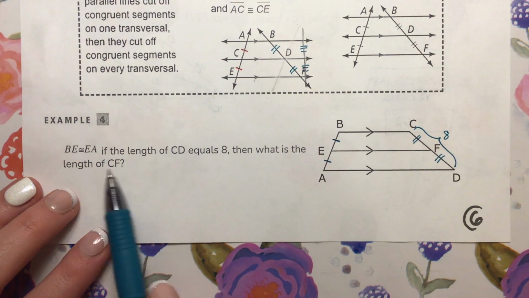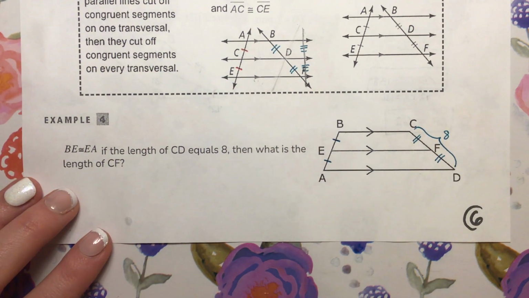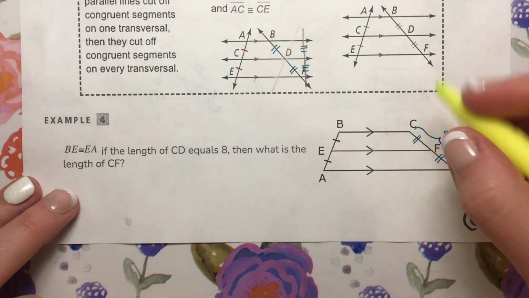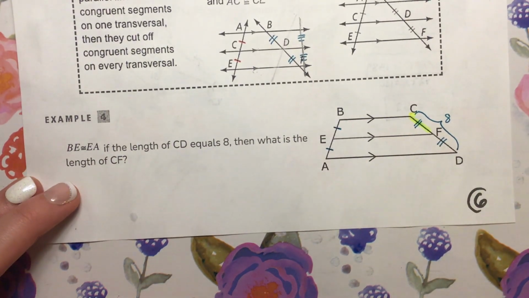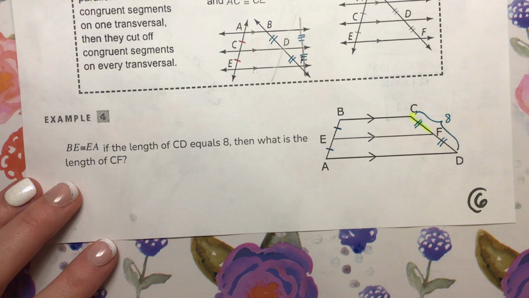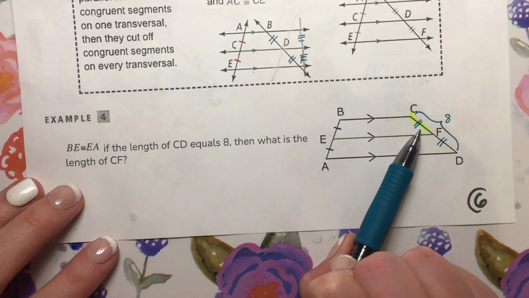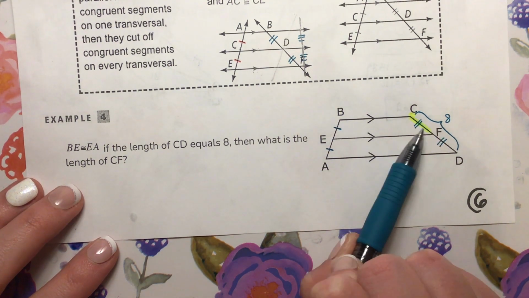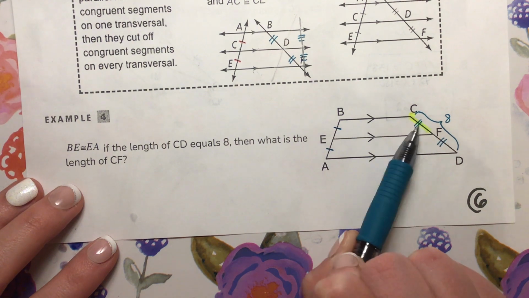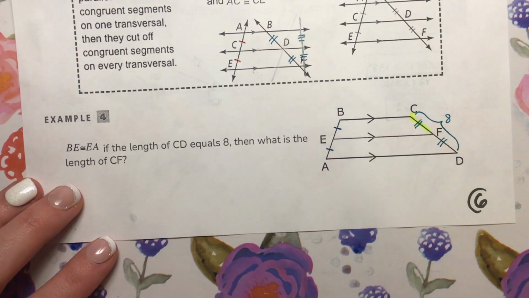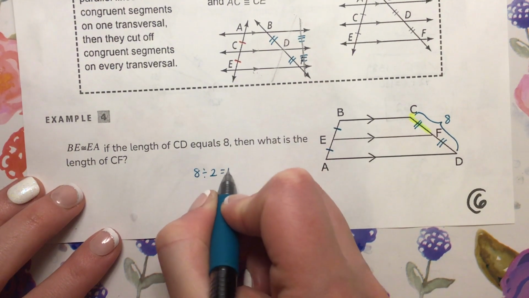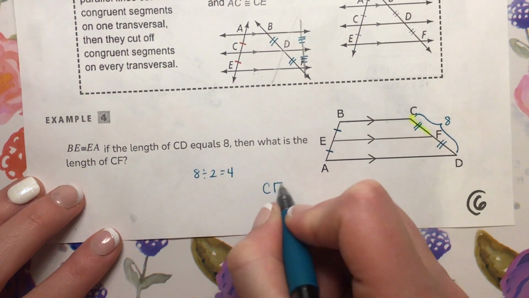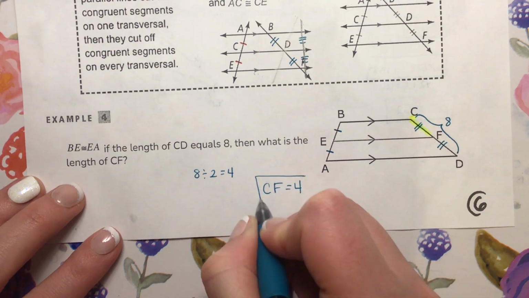And it's asking me for what is the length of CF. CF is this distance right there, basically half of it. Well, all I'm going to have to do is take 8 and divide it by 2. The reason I'm doing that is because I know 8 is divided into 2 congruent halves based off of the markings and based off of this previous theorem. So I'm going to have 8 divided by 2, which is equal to 4. So CF is equal to 4 there.